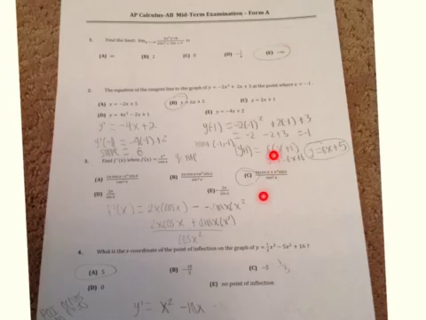Number 2 says the equation of the tangent line to the graph of y equals negative 2x squared plus 2x plus 3 at the point where x equals negative 1. So this says the tangent line, so you're going to take the derivative, which I did right there. So when you take it, you get negative 4x plus 2. And since the derivative is your slope, you're going to know that your slope is 6.